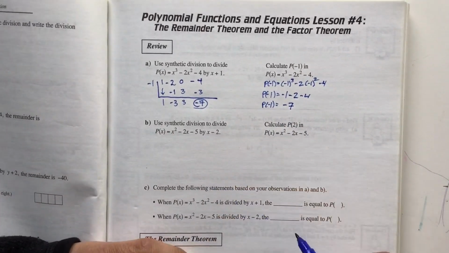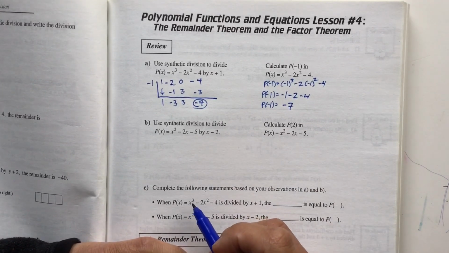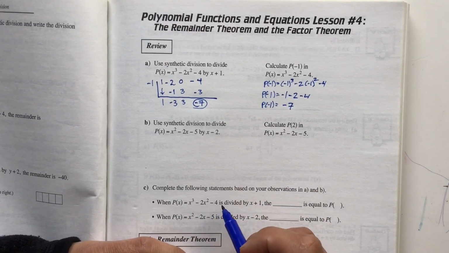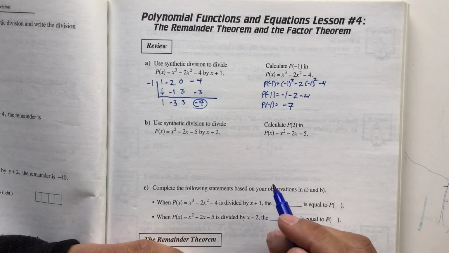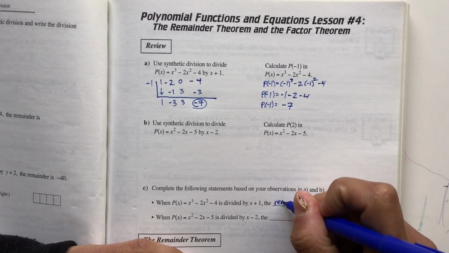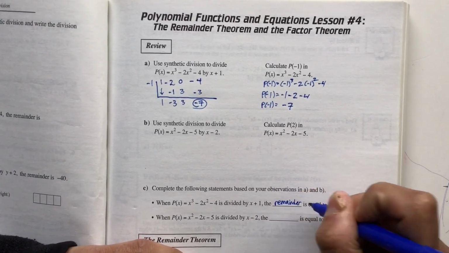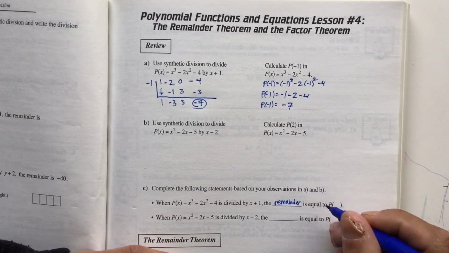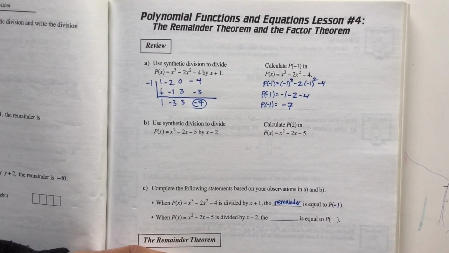And so let's drop down here. When p of x is equal to x cubed minus 2x squared minus 4 is divided by x plus 1, the remainder is equal to p of negative 1.